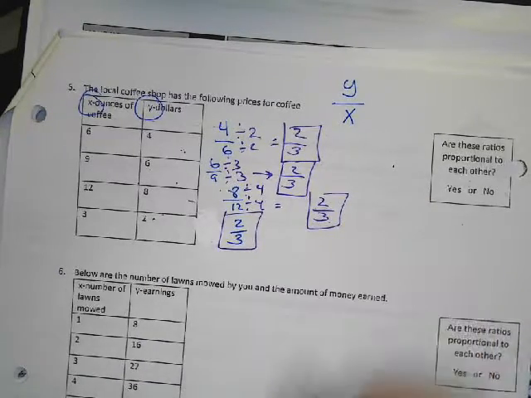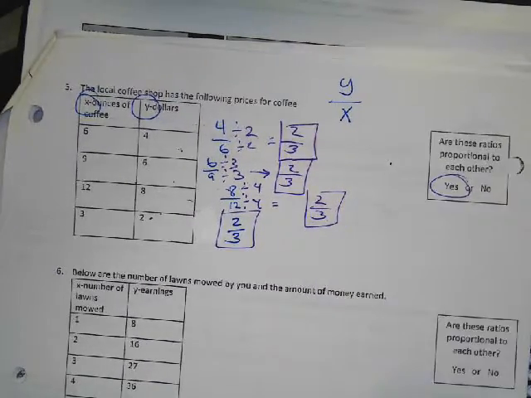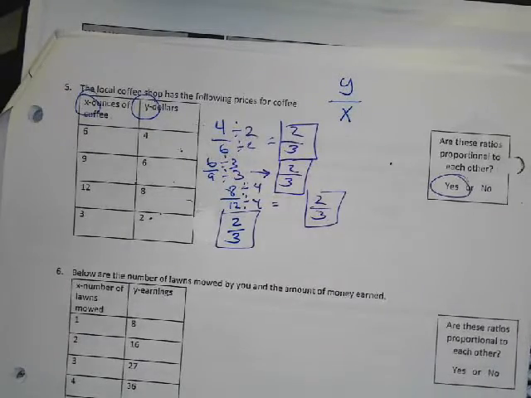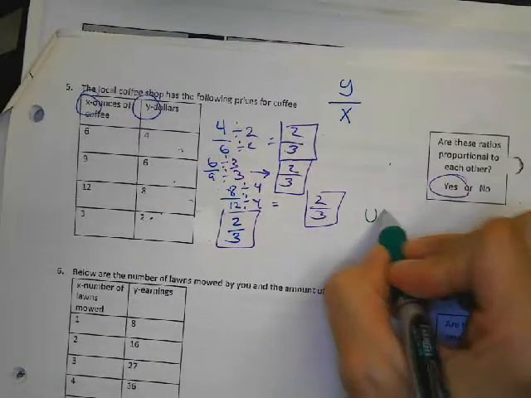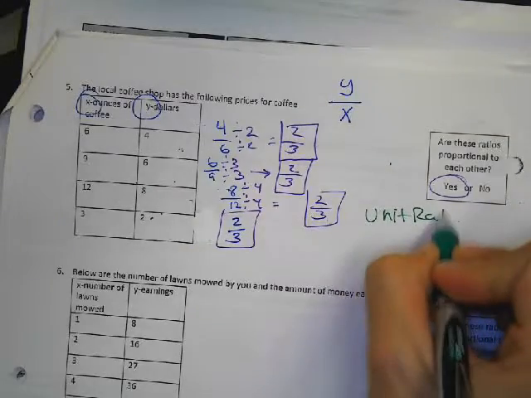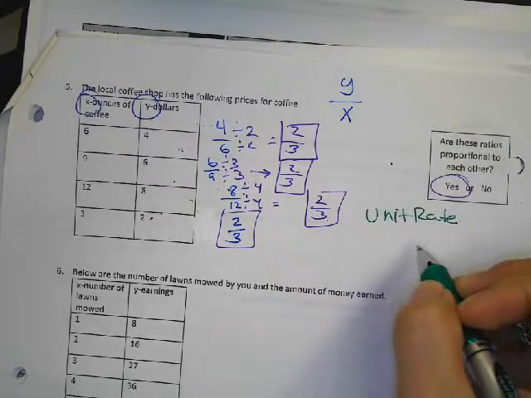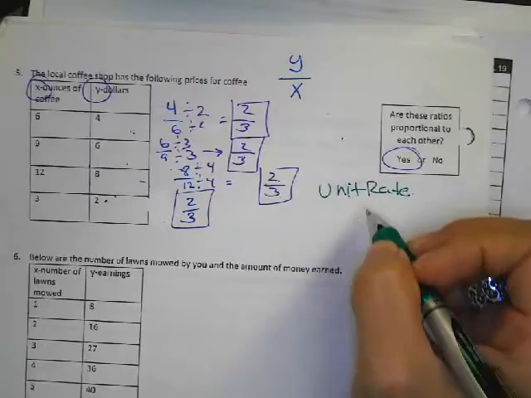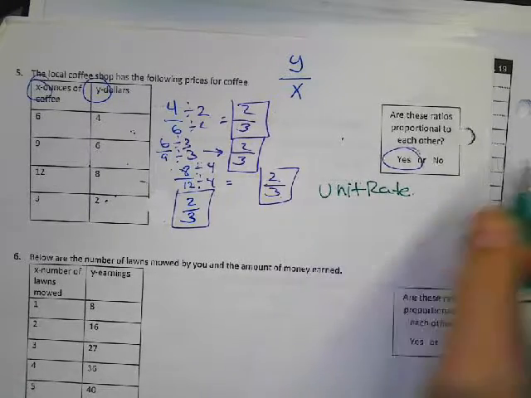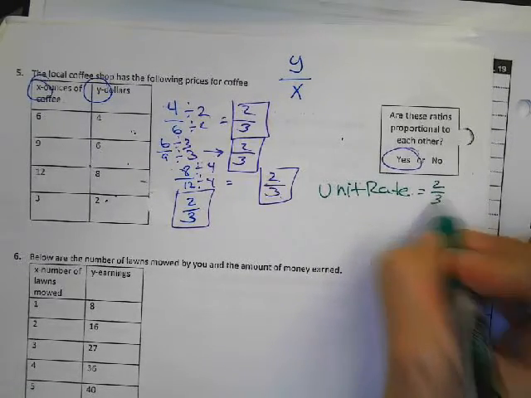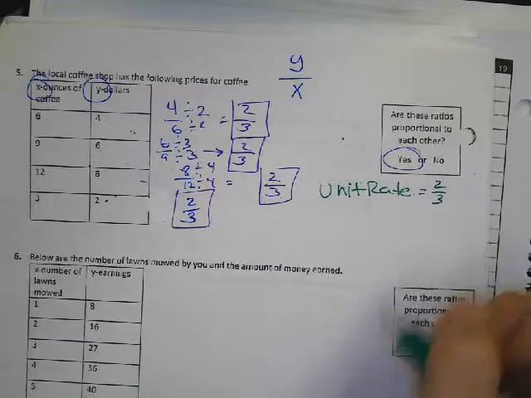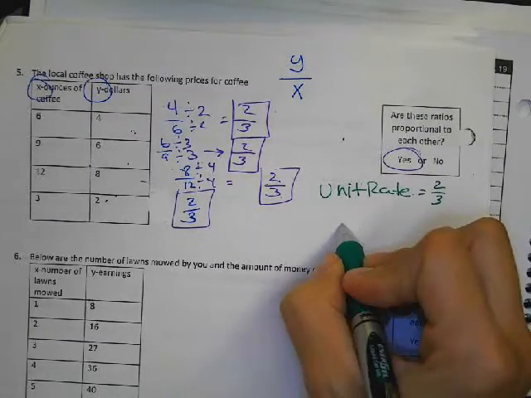So if you said no, which one did you not divide correctly? So this is a yes. So therefore, boys and girls, what is my unit rate? 2 over 3. That's it. What is my equation?